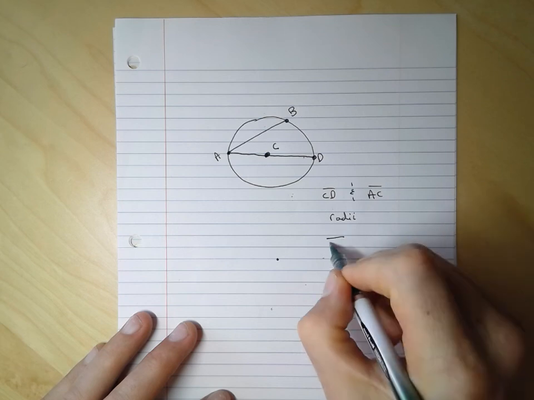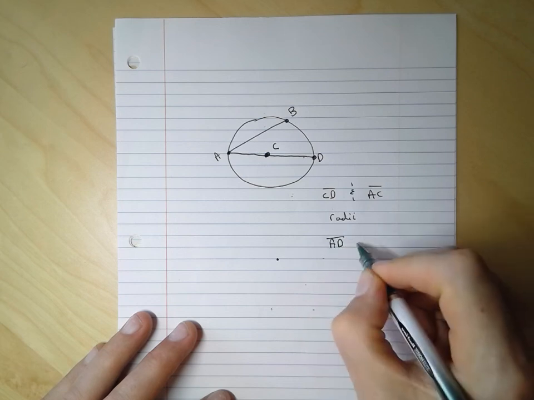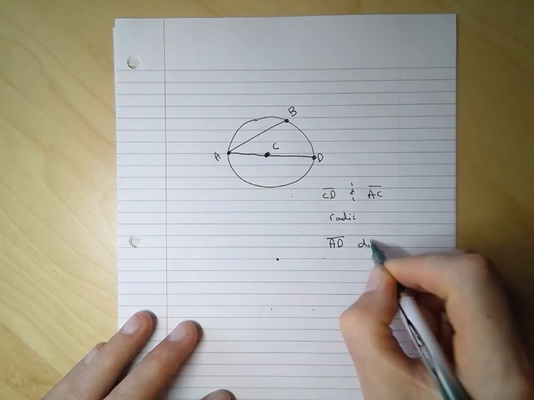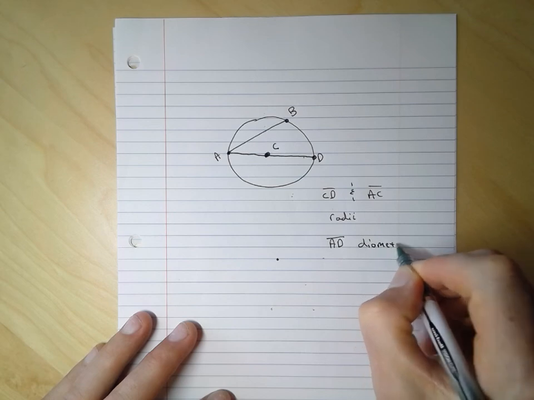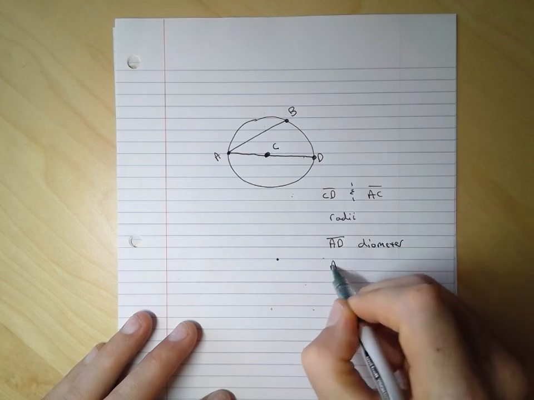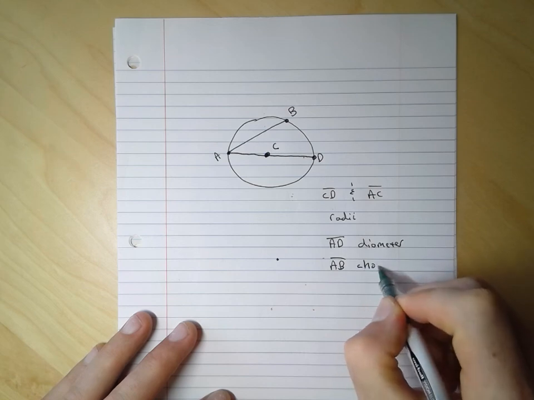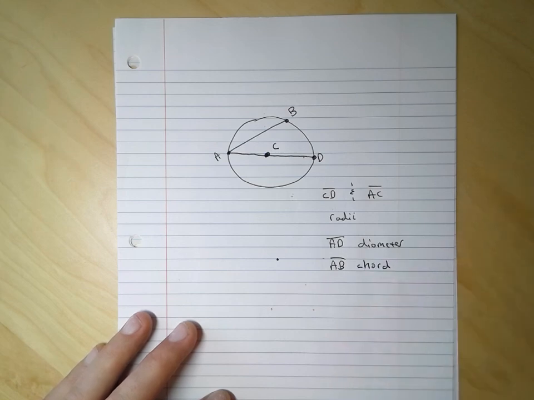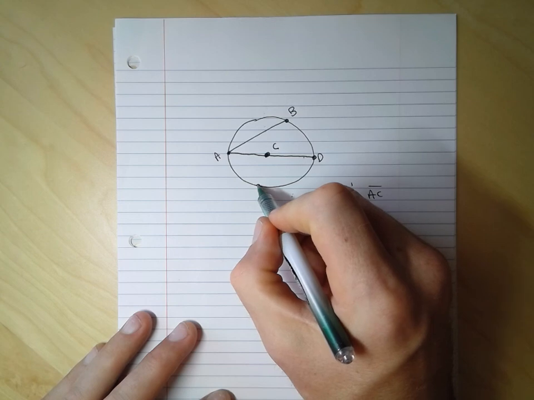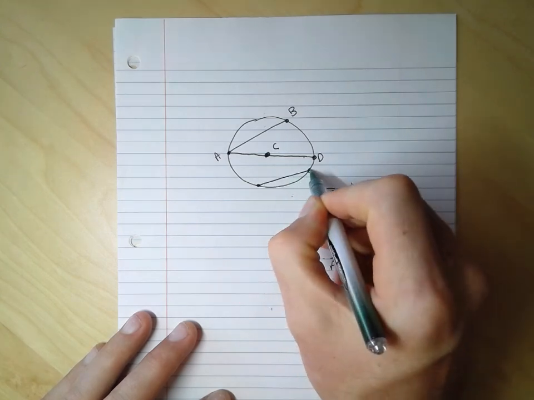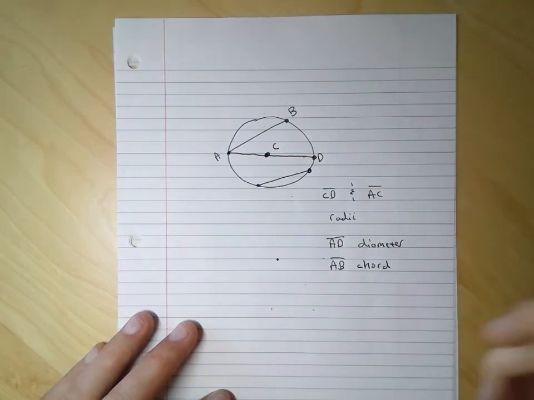Line segment AD is the diameter, and then line segment AB is what's known as a chord, and that's probably the only new piece of vocabulary. A chord is any line segment that connects any 2 points on either side of the circle.